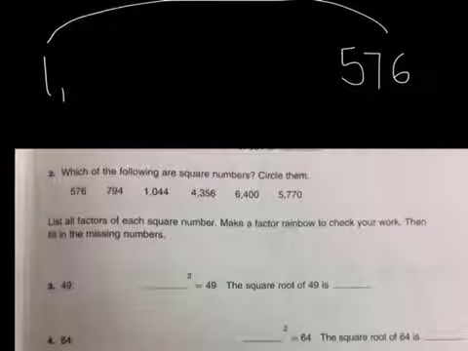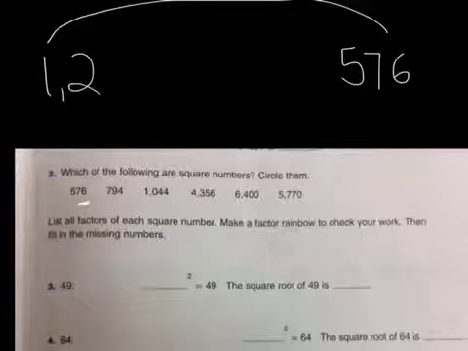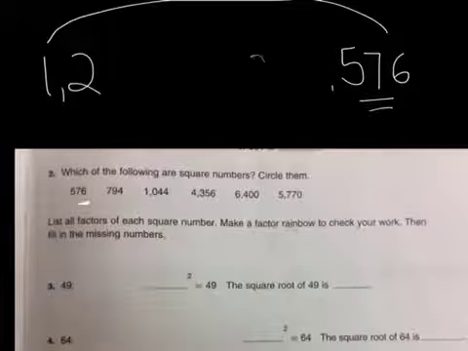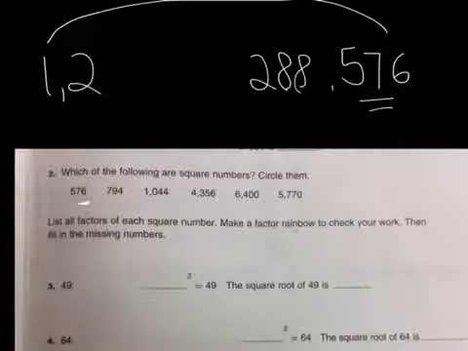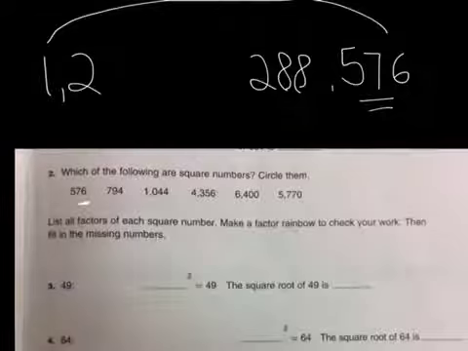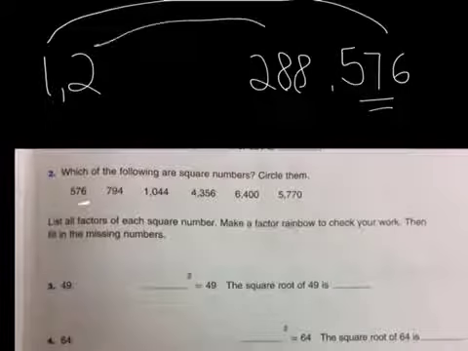1 times 576. And then it's an even number, right? So we know it's divisible by 2. So it's 2 and, well, you can divide this by 2 in your calculators, but you'll find that it's 288. So we draw the line. The next line. There it is. That's part of the rainbow.